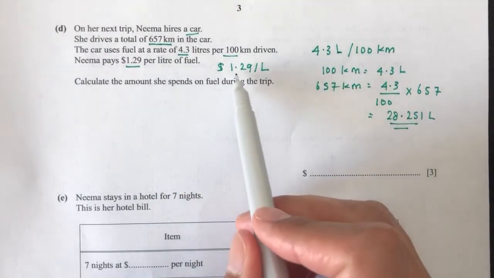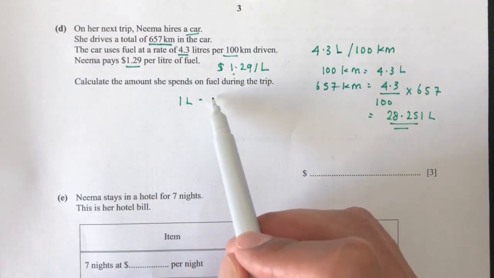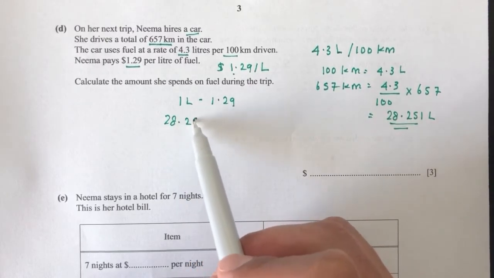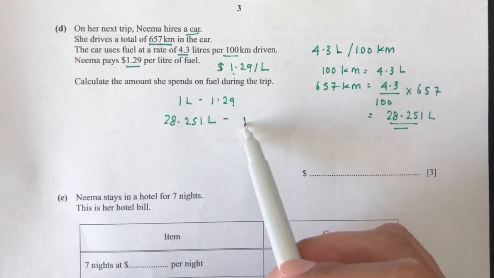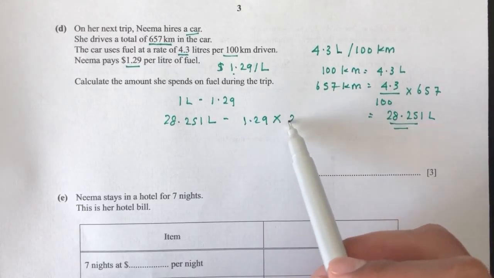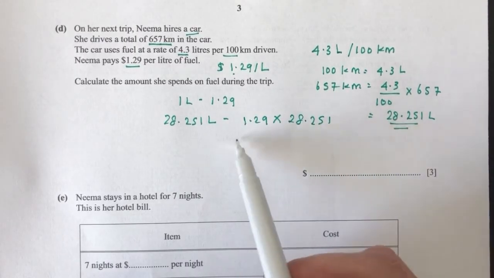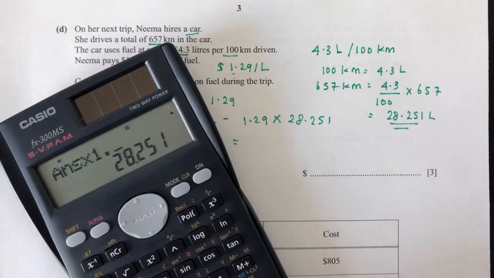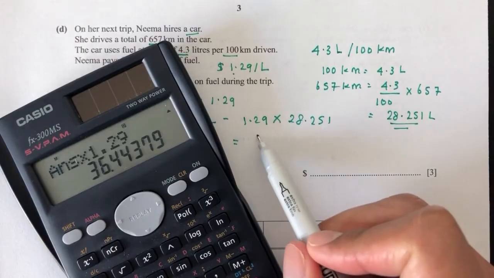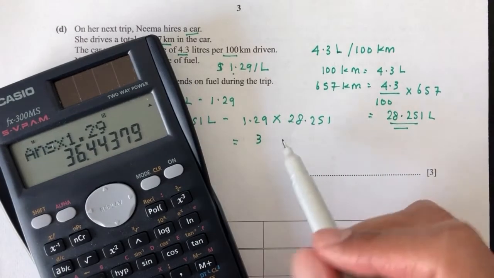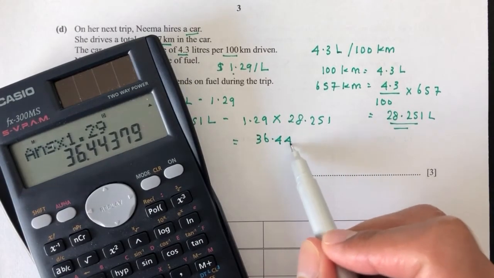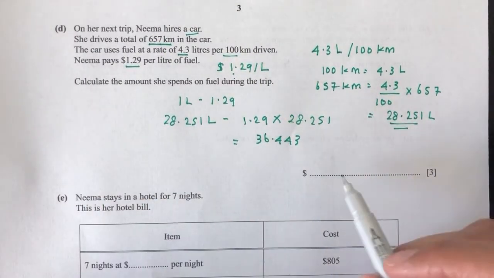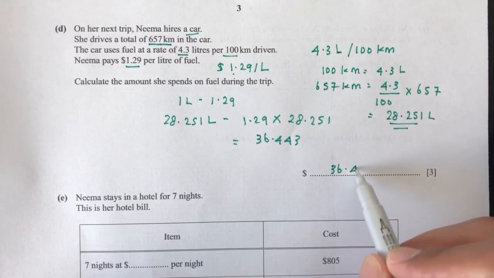Now we know that 1 liter costs $1.29. So now 28.251 liters will cost 1.29 times 28.251. Okay, let's do that. Times 1.29. That will be 36.443. So your answer for part D will be $36.44.